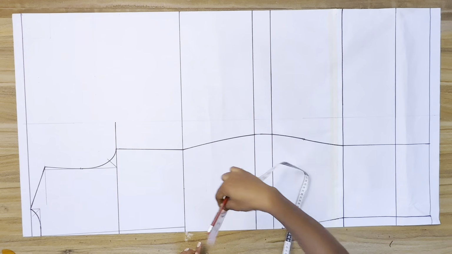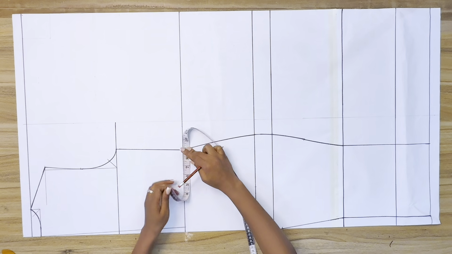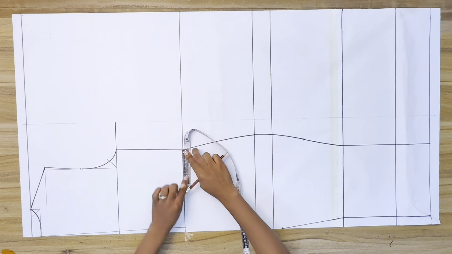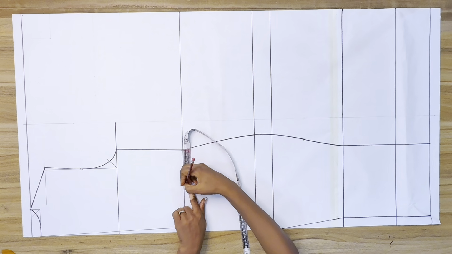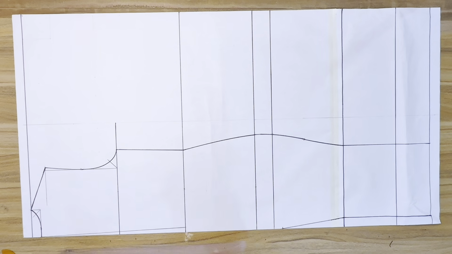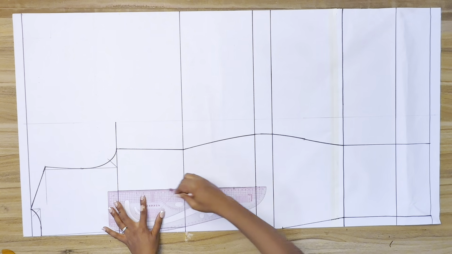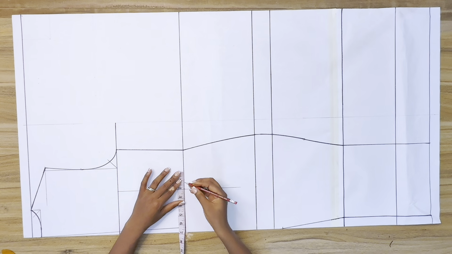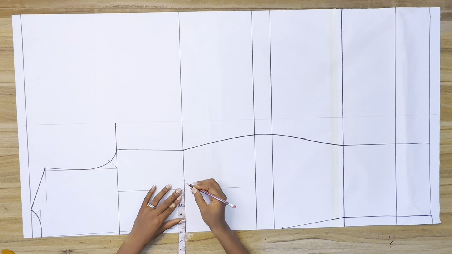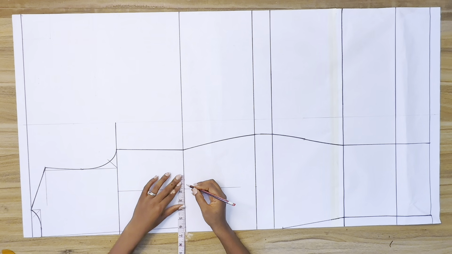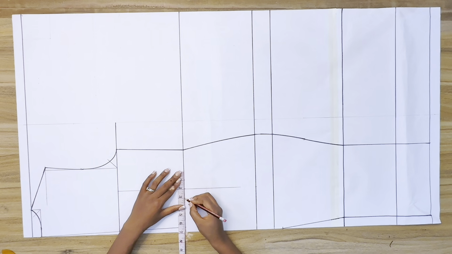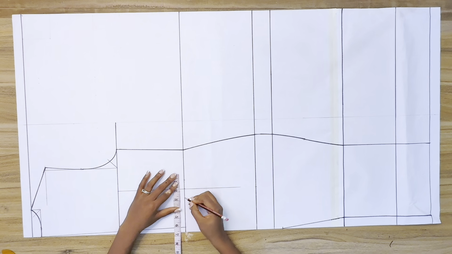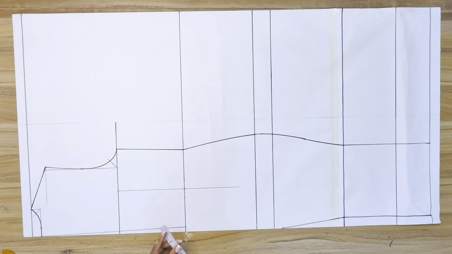Next, divide what you have left on the waist into 2 and mark the midpoint. Now from this point, square across a vertical line to touch the bust line and then 6 inches below the waistline. This is the center dart line. On both sides of this vertical line, mark your dart width. So what I have left as my dart is 2 inches, so I'm going to mark 1 inch on both sides of the center dart line.